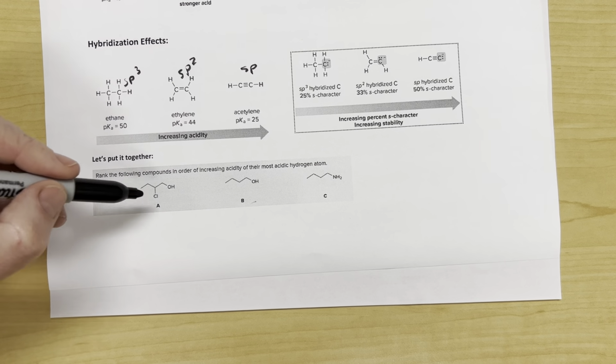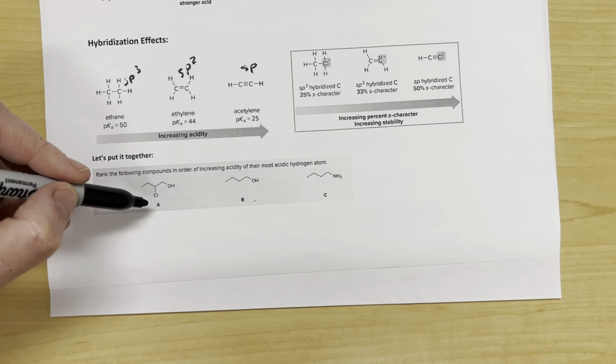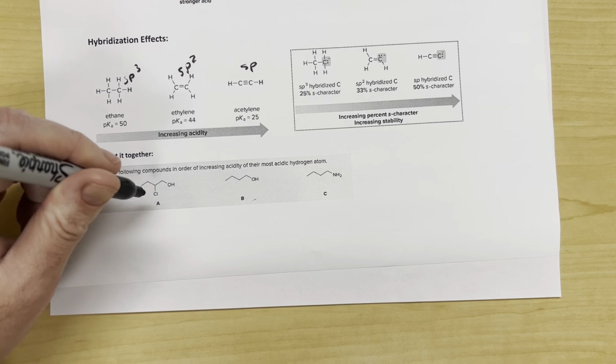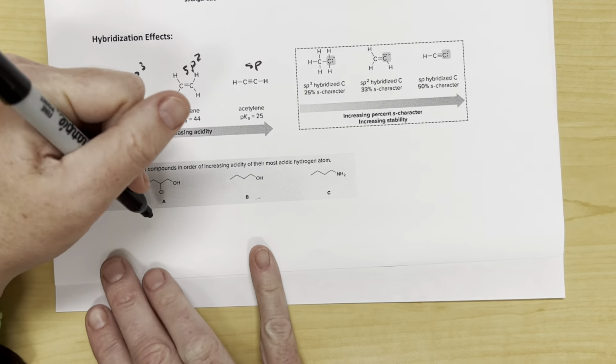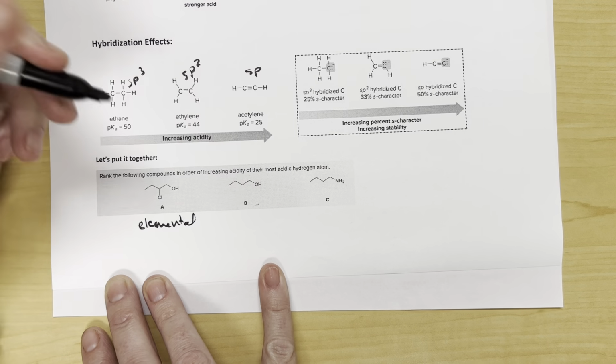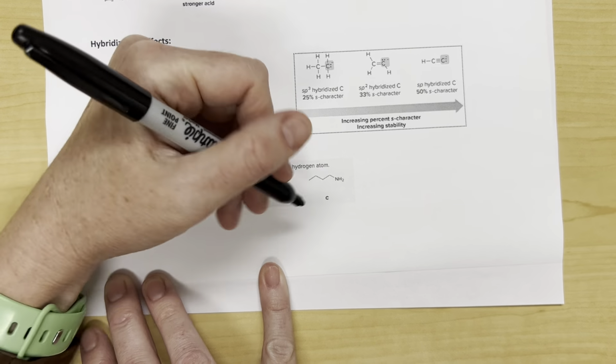But then I look and see that these two are very similar, except this one has a chlorine. What did we say about chlorines or fluorines, putting electronegative things? It causes an inductive effect. So this not only has the elemental effect, which they all do, because all these hydrogens are bound to something that's not a carbon.